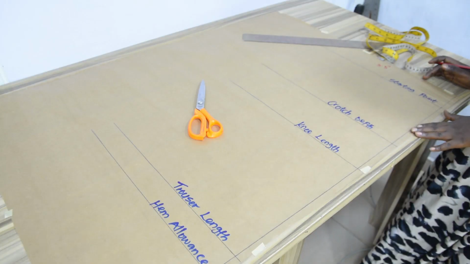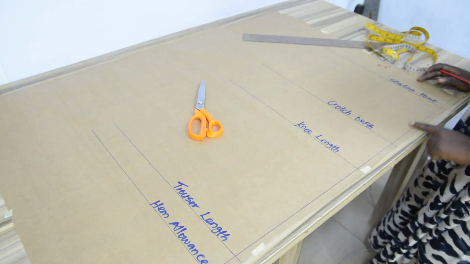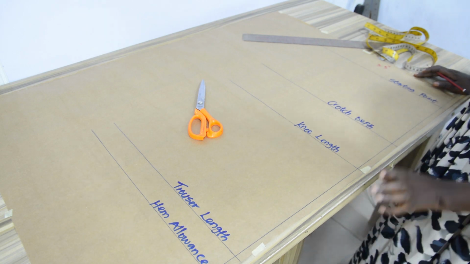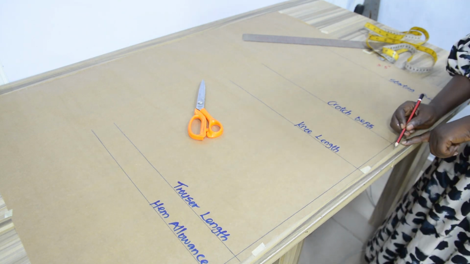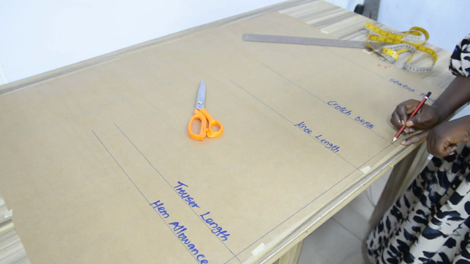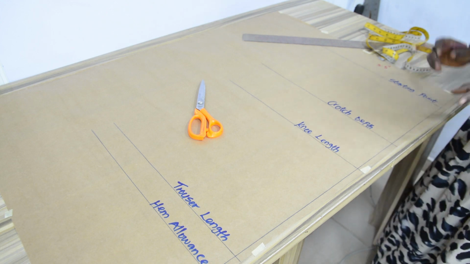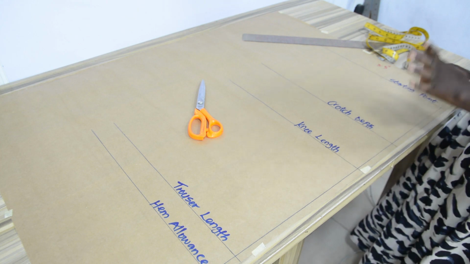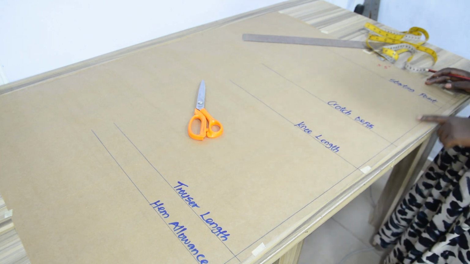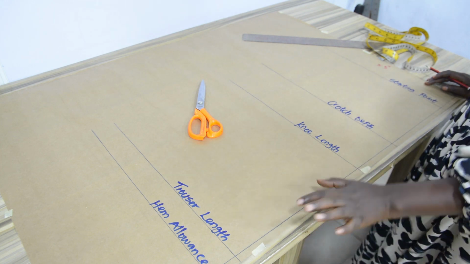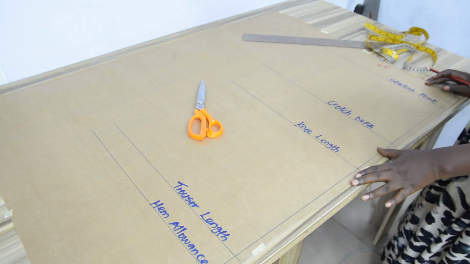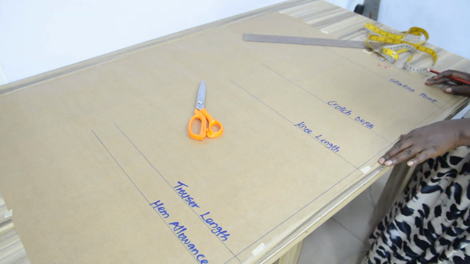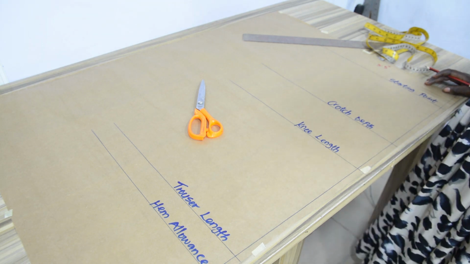So guys, now I have my starting point drawn out by the side of my pattern paper, and I measured half of an inch from the edges of my pattern paper forward. This is just to move my starting point away from the edges of my pattern paper. And as I said earlier, this line is going to be the housing side of the trousers. Housing means the side of the trousers.